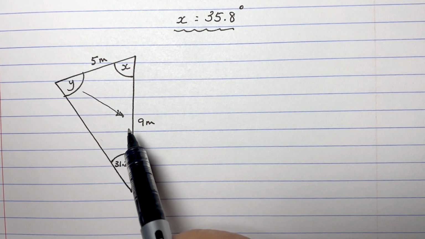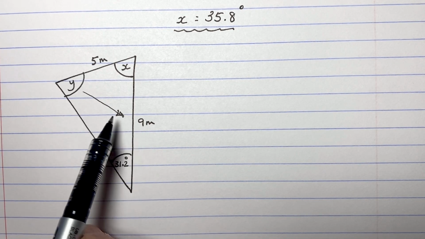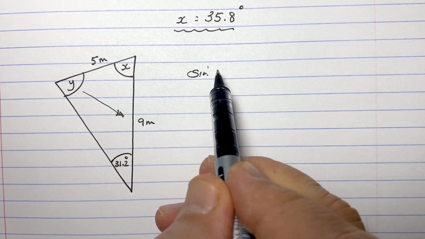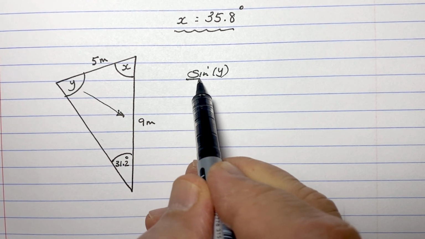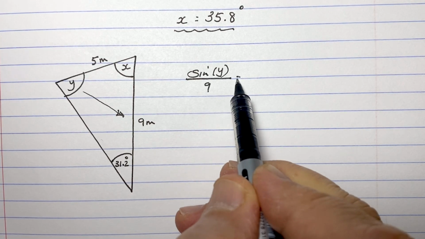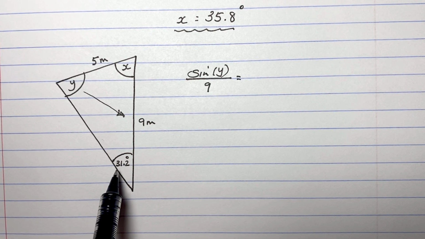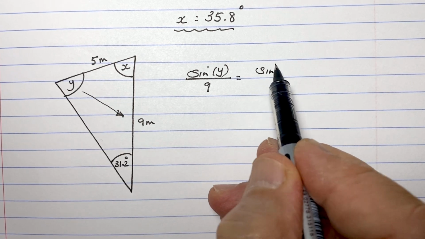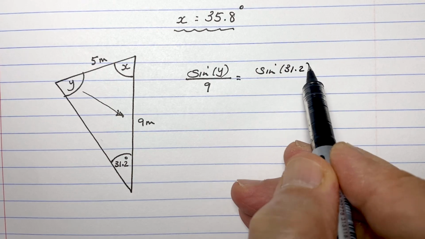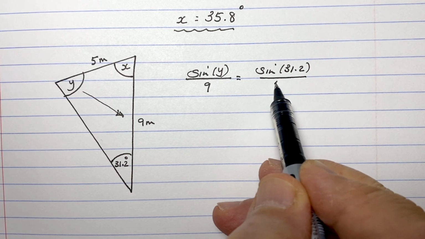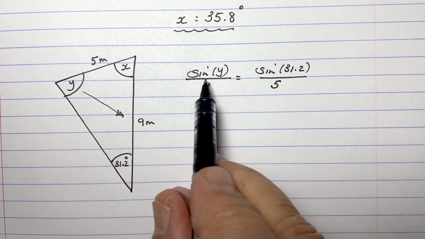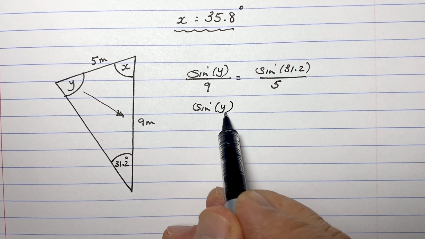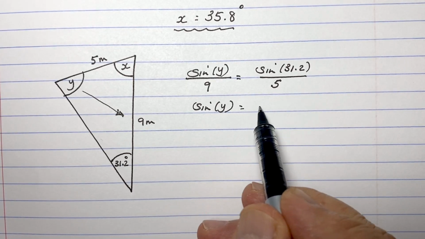So using sine rule, I can say sine of y over 9, sine of angle y over the opposite side, equals sine of the given angle 31.2 over 5. Now multiply both sides by 9. Sine of y equals that fraction times 9.